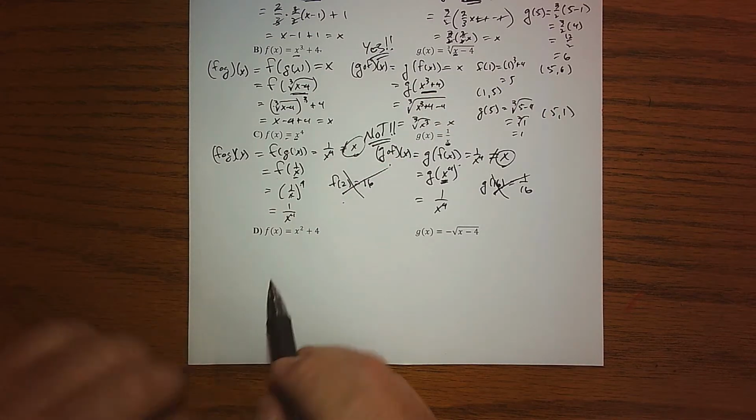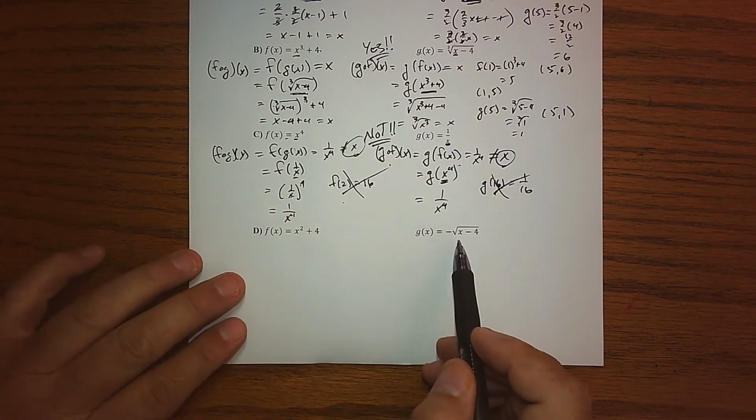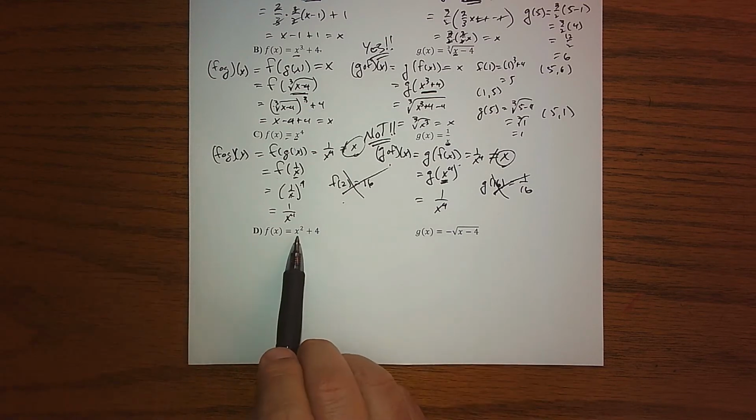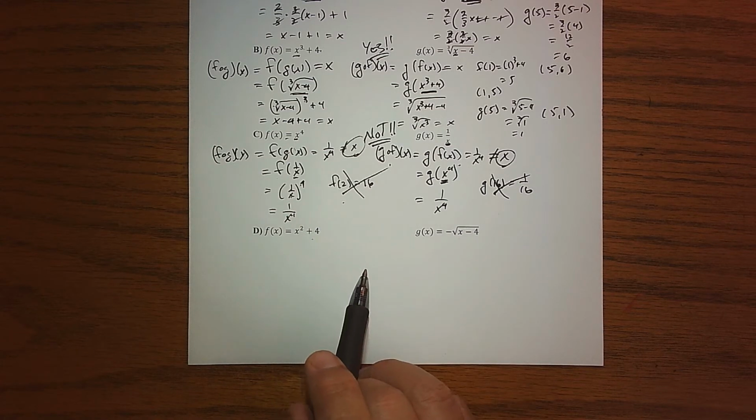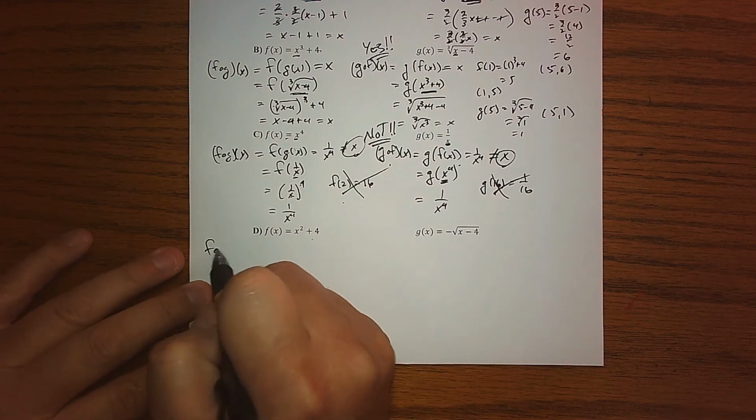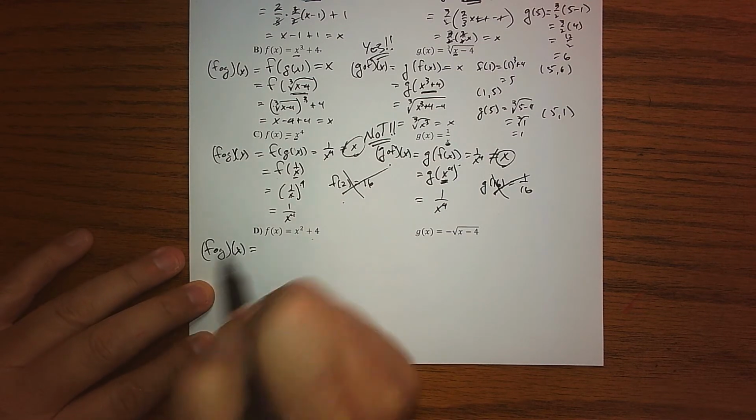All right. Next set, again, we see some things happening. We're squaring and we have a square root. We're adding 4 and we're subtracting 4. So this looks like a pretty decent candidate to be inverses. So let's just see what happens when we go through our math.